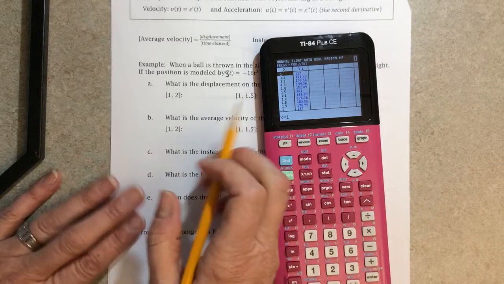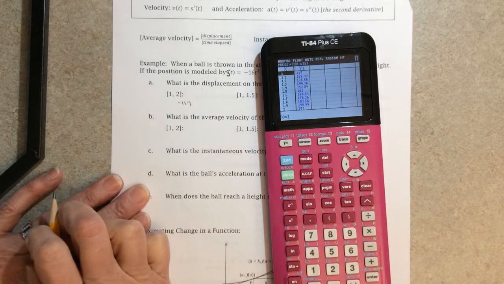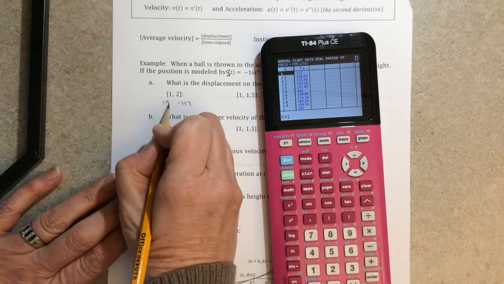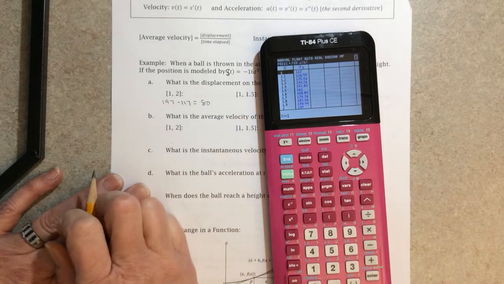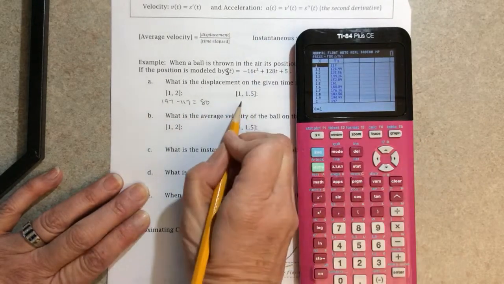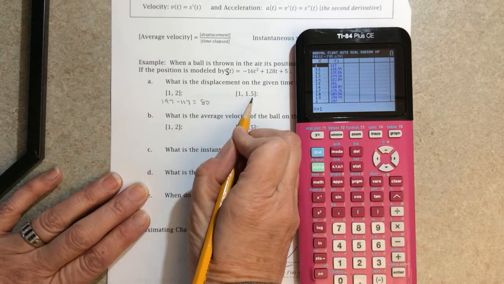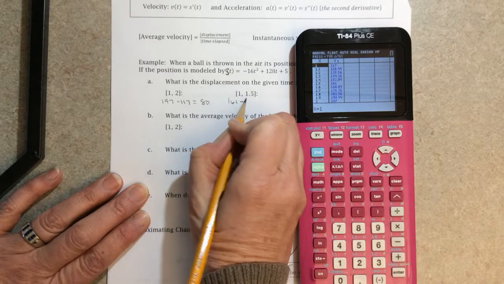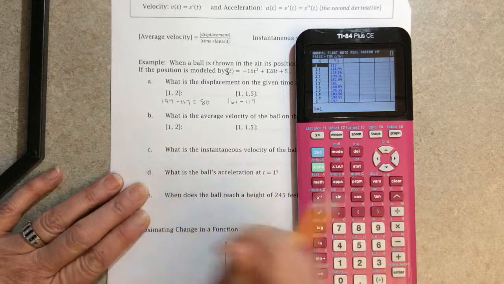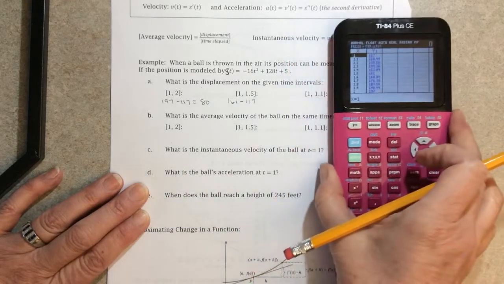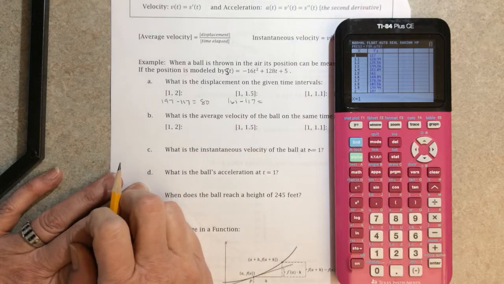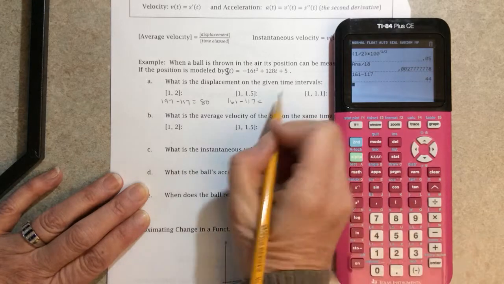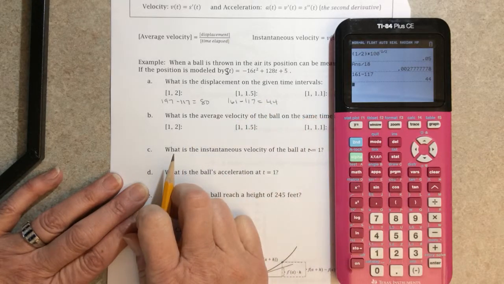So I knew that at 1 second I was at 117 feet high, and at 2 seconds I was up at 197. So we subtracted that and got 80. Narrowing in a little bit, if I just want to know what happened in a half a second, at 1.5 seconds I was at 161 feet, which was higher than the 117 feet, and so we're doing a subtraction problem there. So we're doing our 161 minus our 117 and getting 44 feet of displacement.